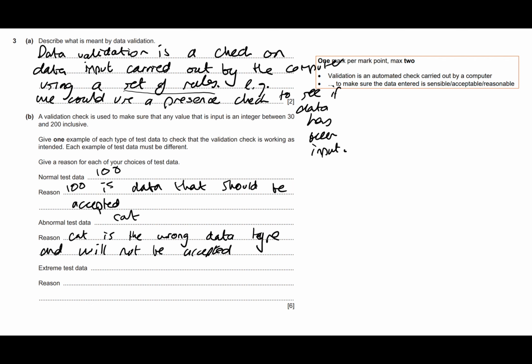Okay, extreme data. When we've got a range of data, extreme data is usually the highest or lowest value in a range of data that will be accepted. There's another type of test data that you could be given, which is boundary data, and boundary data is data either side of what should or shouldn't be accepted. So for this one, an integer between 30 and 200, the extreme data should either be 30 or 200. So they're the extremes of what would be accepted. It says between 30 and 200 inclusive. That means that 30 is acceptable and 200, but 29 won't be and 201 won't be. And that's boundary data. But anyway, we want extreme data.